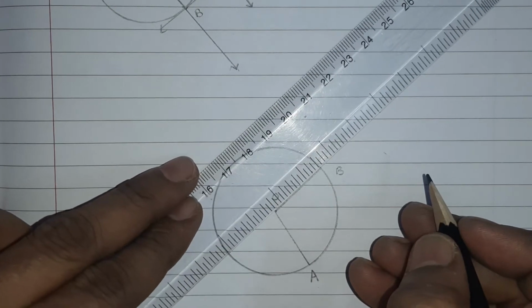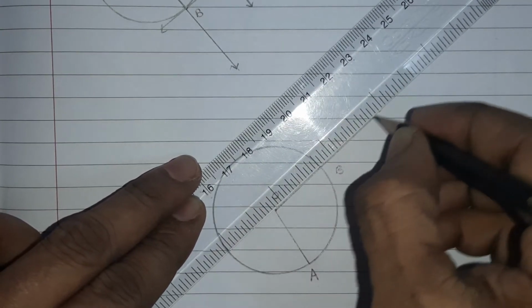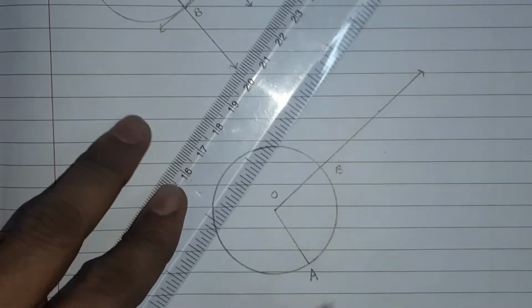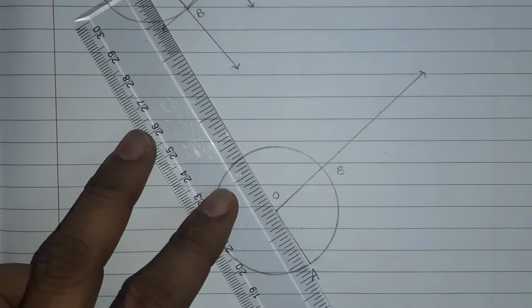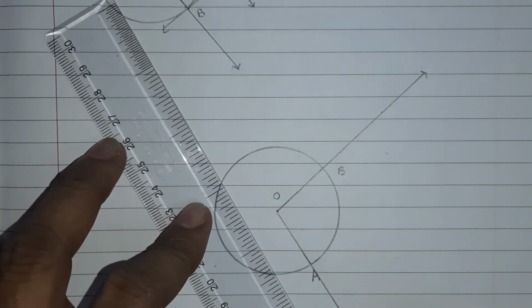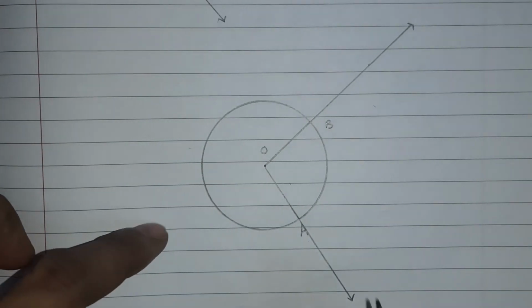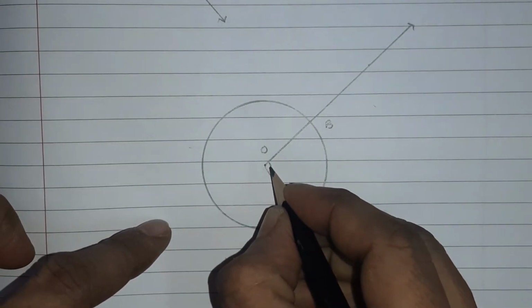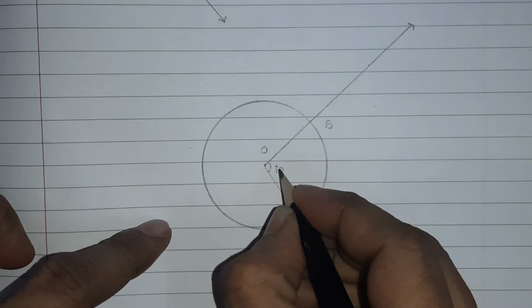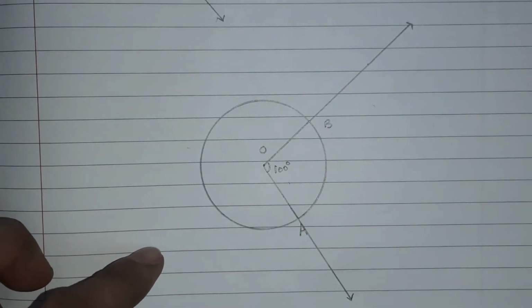Dear student, we can produce this, extend this further like this, and this also we have to extend. Now see here, this angle is of 100 degrees, therefore the measure of this arc is also 100 degrees.